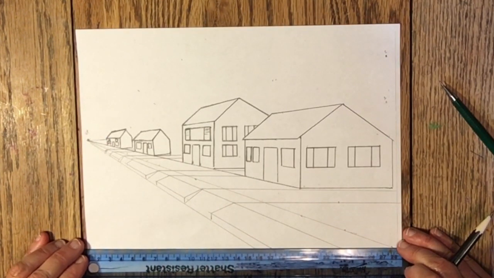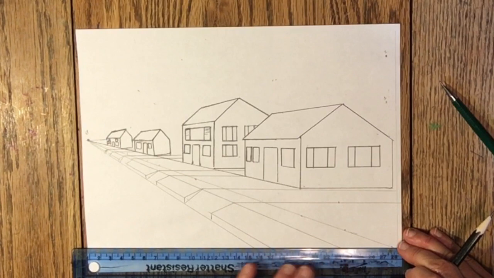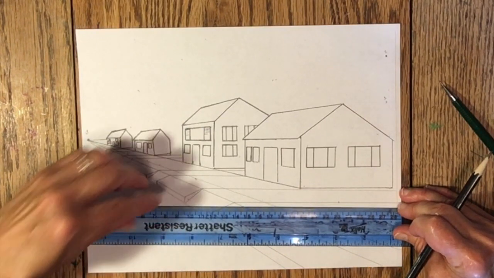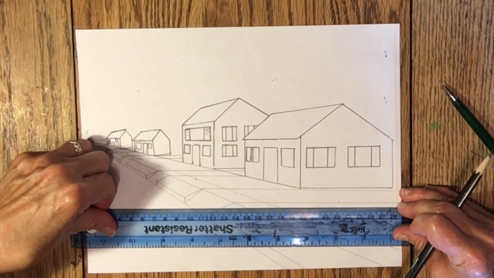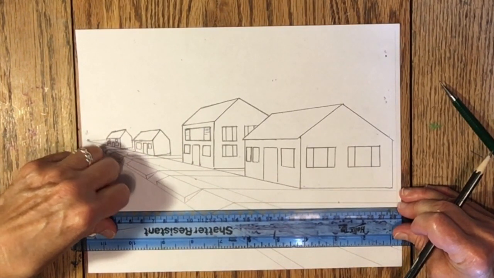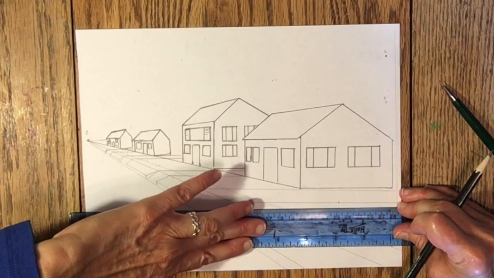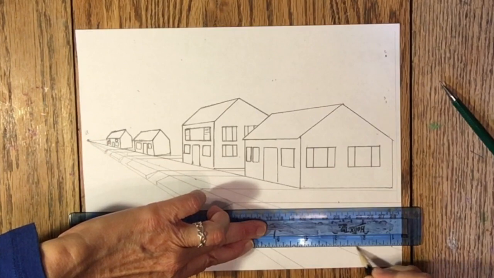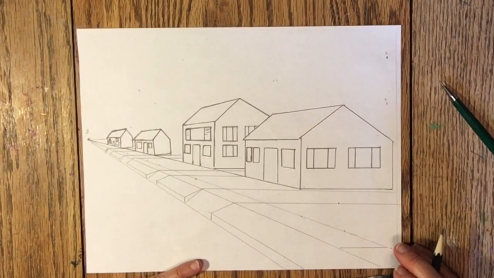And for this to look right, it has to be parallel to the top and the bottom of the paper. The best way to do it is to try doing it this way. You can see there, that's about right. And I just need to draw it right across there like that. Okay.